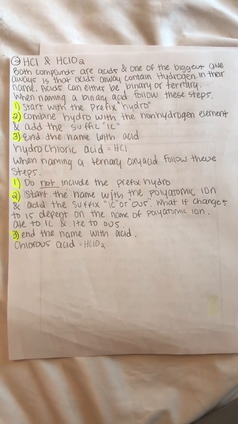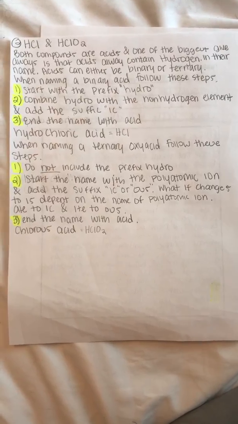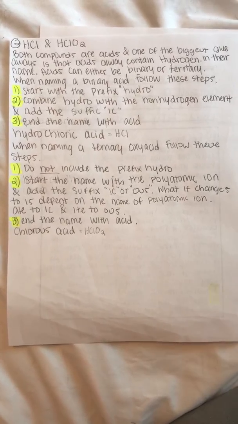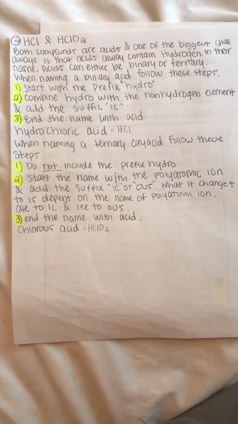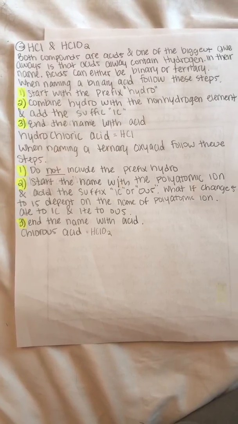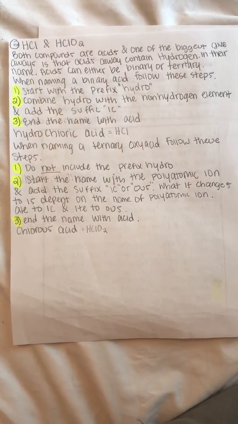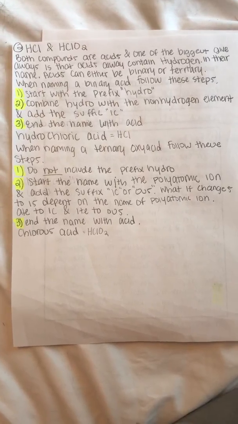Secondly, this is talking about the two acids that I've created. Both compounds are acids, and one of the biggest giveaways is that acids always contain hydrogen in their name. Acids can either be binary or ternary. Binary meaning two atoms, or ternary meaning more than two.